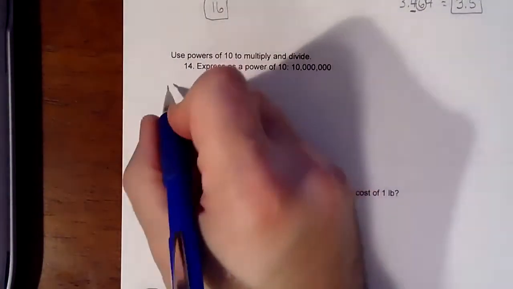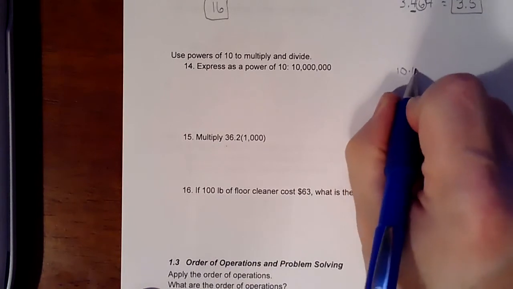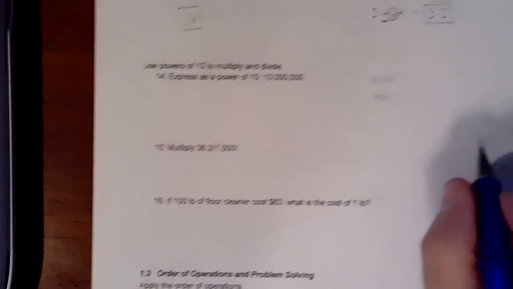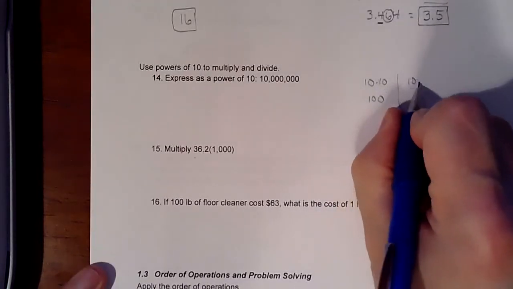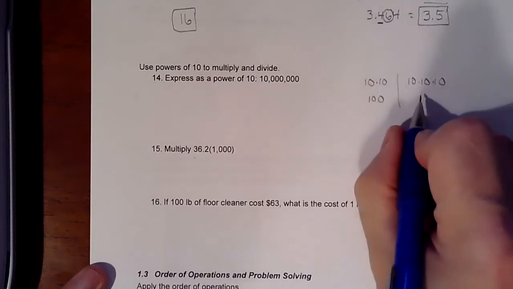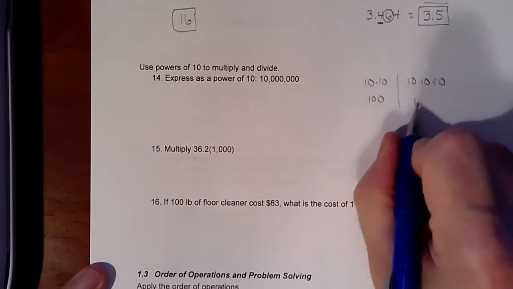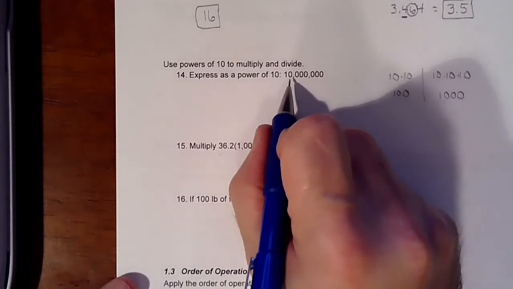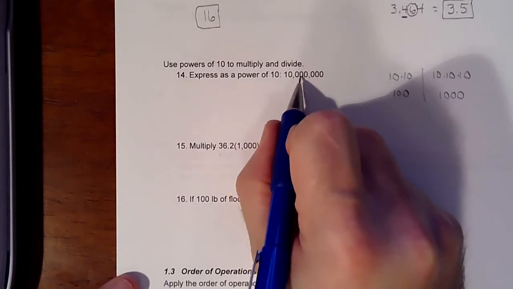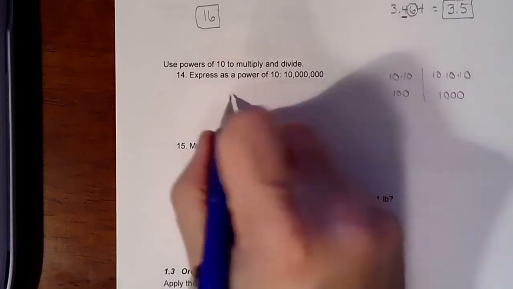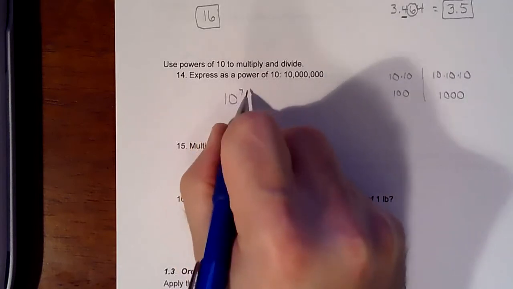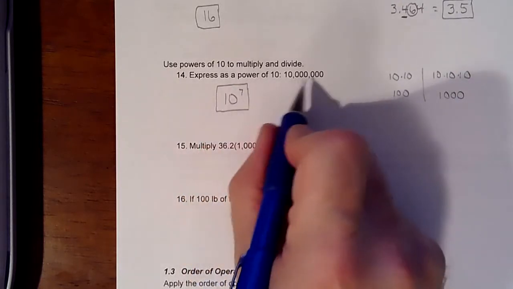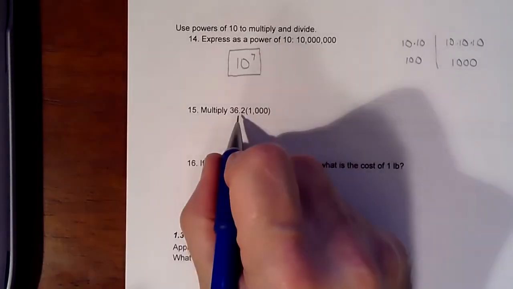If you do 10 times 10, it's not a coincidence that you get 100: 2 zeros for 2 10s multiplied together. If you do 10 times 10 times 10, or 10 to the third, that is a 1 with 3 zeros. It's not a coincidence. Here you're looking at 10, there's 1, 2, 3, 4, 5, 6, 7. So you're looking at 10 to the 7th power. If you multiply 7 10s together, you're going to get 10 million.